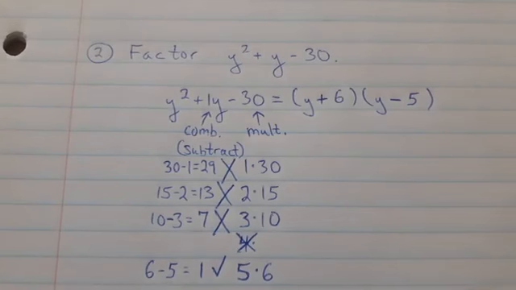We are all done. That's how making a table can help you find the two numbers when you're using simple trinomial factoring. You might not always need to make a table when factoring, but you always want to keep this strategy in the back of your mind just in case you ever get stuck.